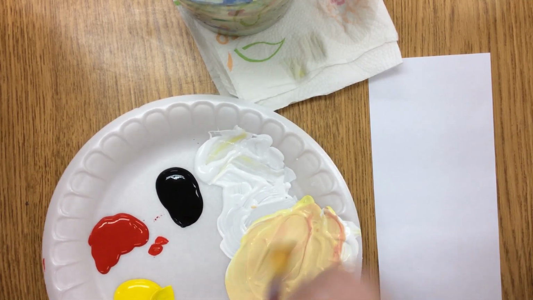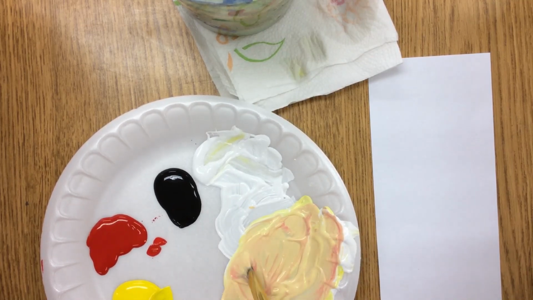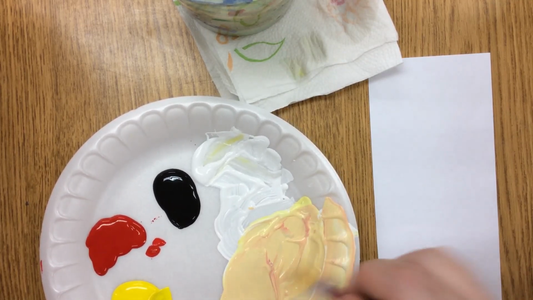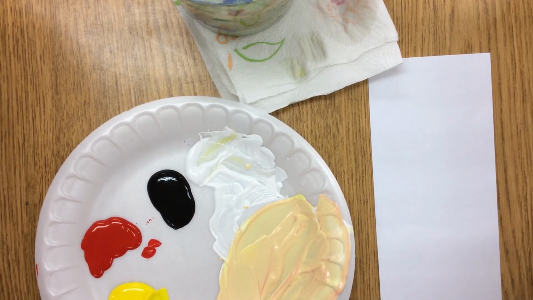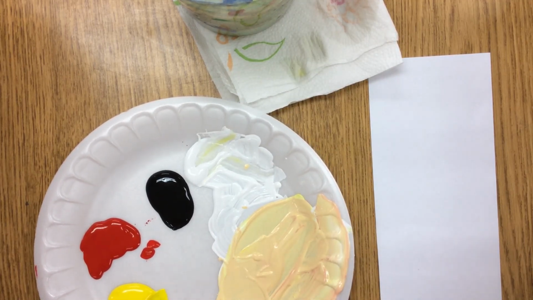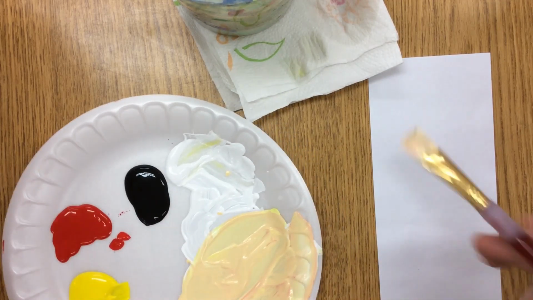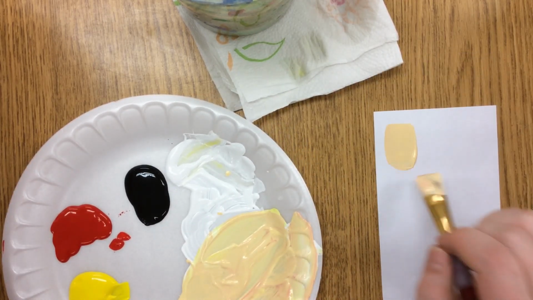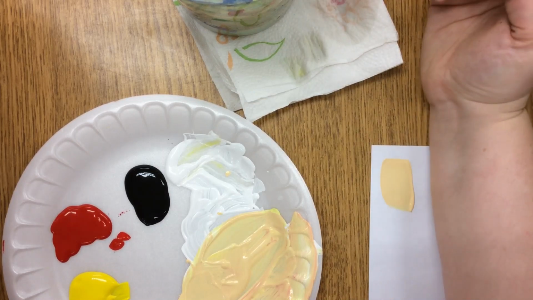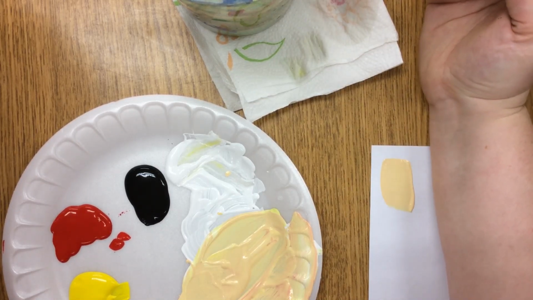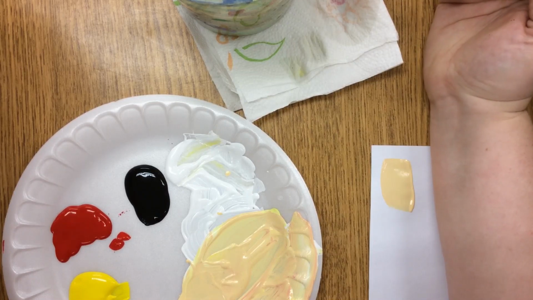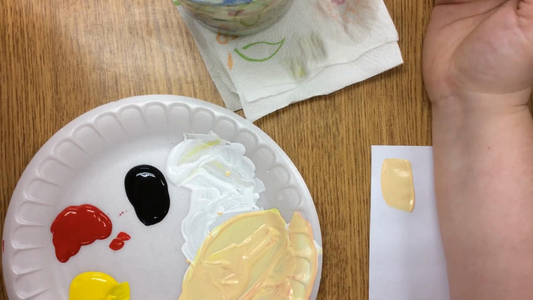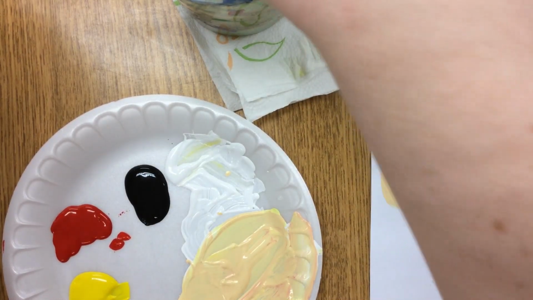Let's go ahead and test this color before we add any black to it. And then we can see if we think we should add anything or what we need to do next. So I'm going to test that color over here, and I'm looking at my skin tone next to it. Okay, I think maybe I might need just a little bit more red. I think maybe for me it's a little bit too yellow, and I think I still need more white.